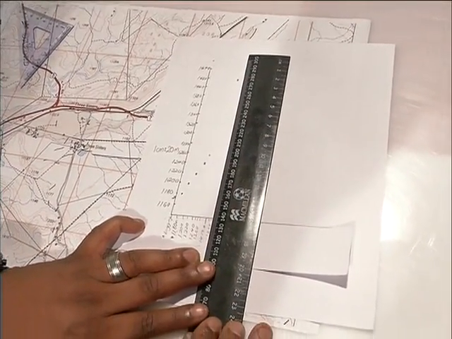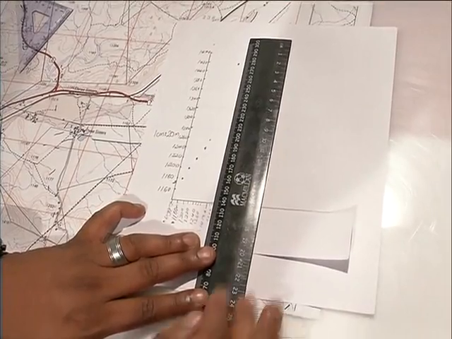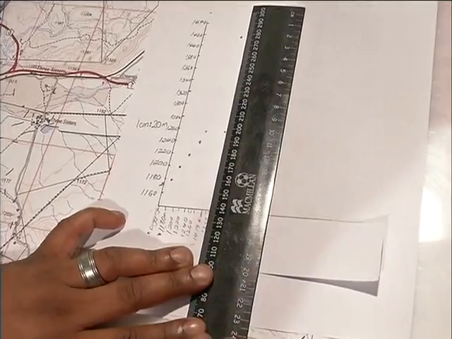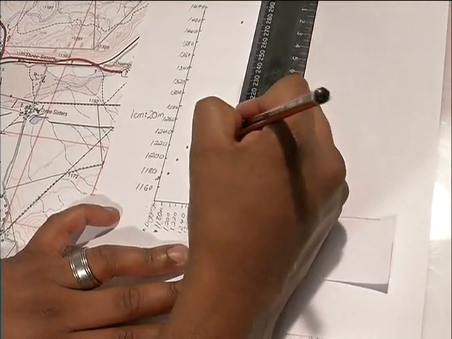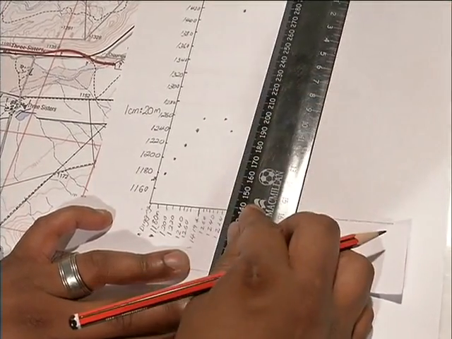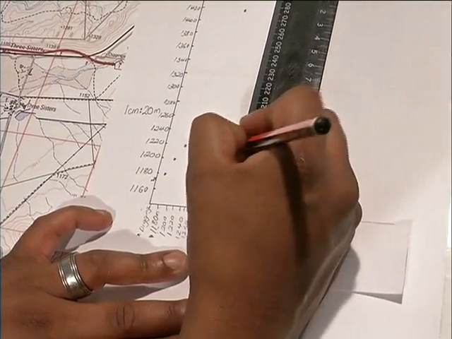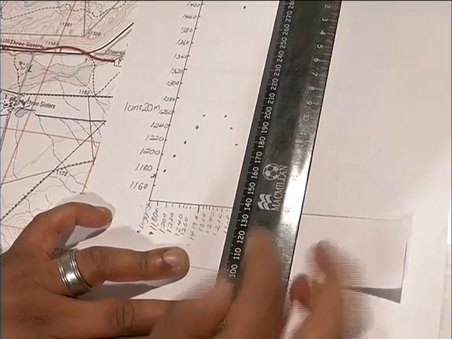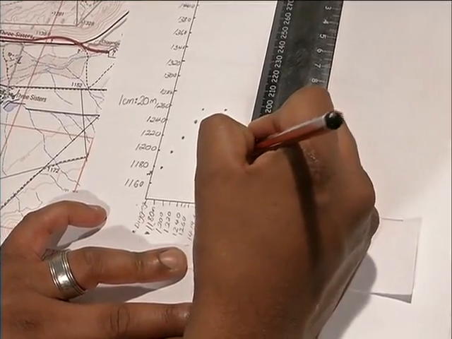My next point again is 1260. And I'll mark it off there. 1240, 1220, 1200.